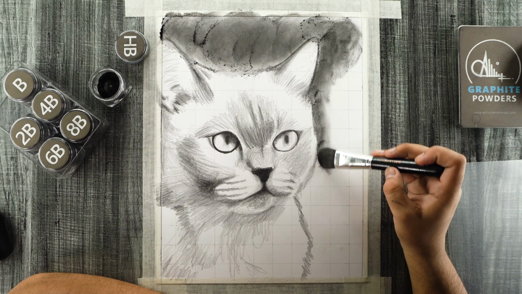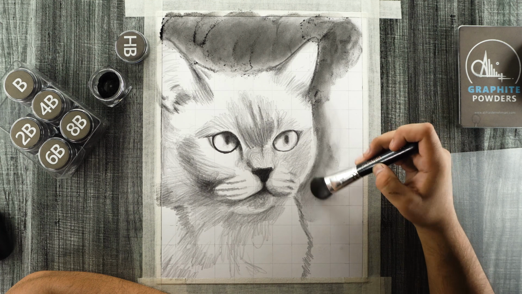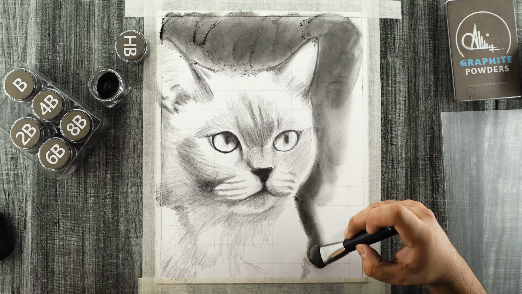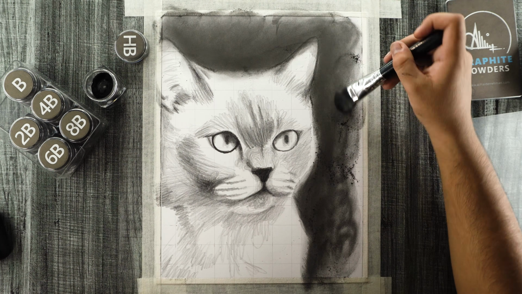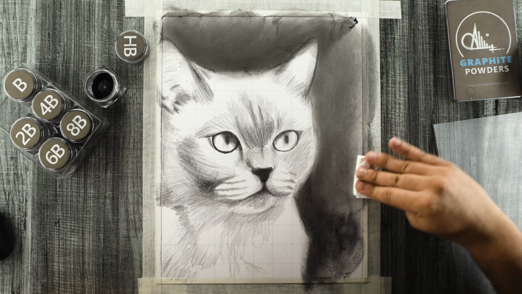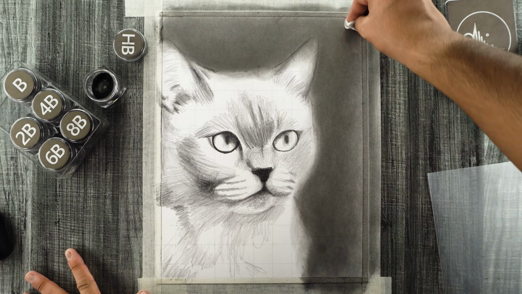Okay, so let's start the shading process, and I'm starting the process by filling the background using an HB graphite powder. I'm using a bigger size toy brush and moving my hand in circular scribbling motions to thoroughly fill this area. Keep on layering the powder until you achieve the required darkness. Now to make the background look even more blended, I'm going over it using a soft tissue paper. And look how smooth and even it has started to look.